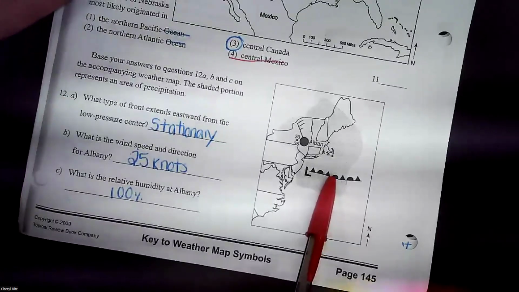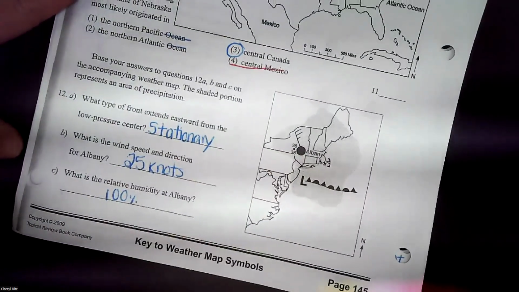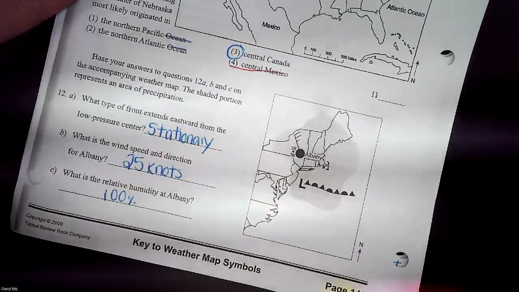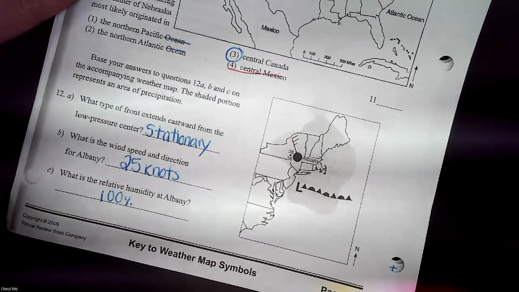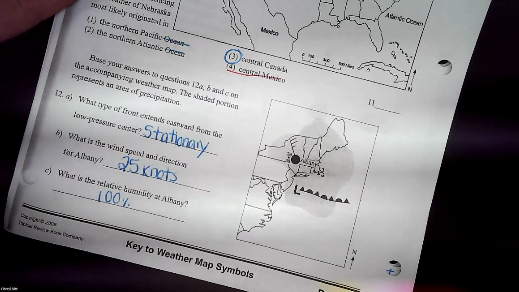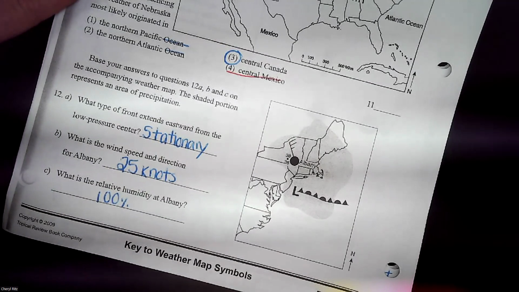This is a stationary front for 12A, 12B. Albany has 2.5 feathers, that's 25 knots. And again, temperature and dew point are the same, so relative humidity is 100%. Any questions on those?